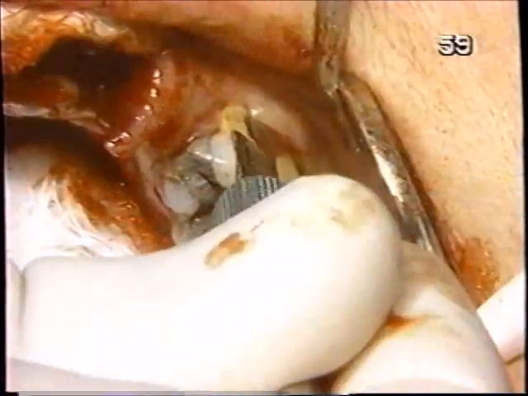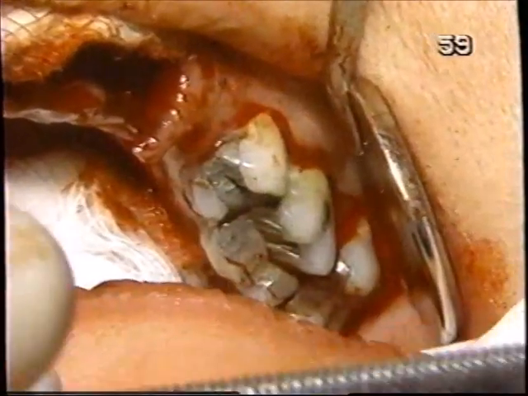Now this is a canine, badly decayed. Looks like it may have had a crown on it at one time. Another long one. Wants to come buccally because that's the angulation of the palatal root.